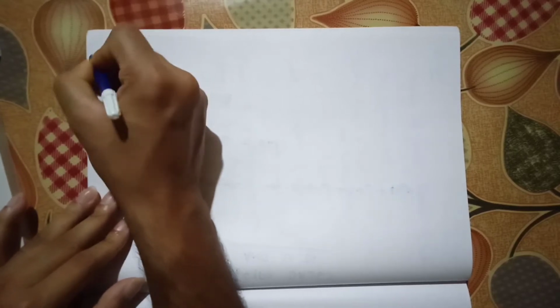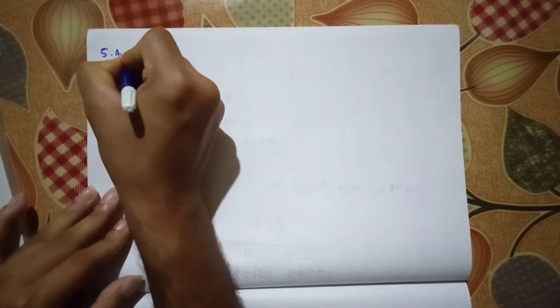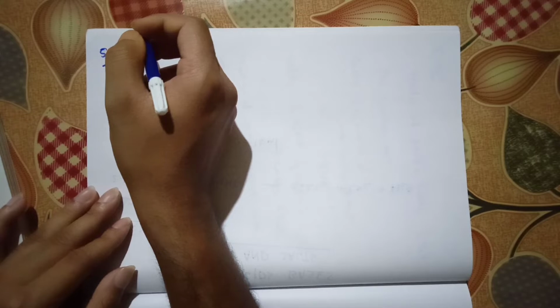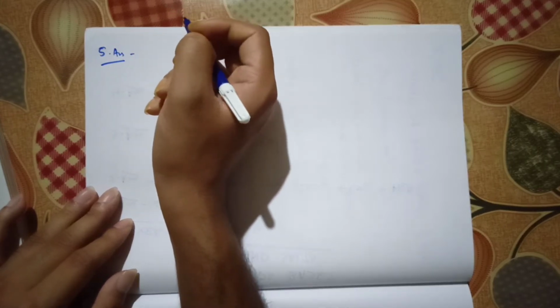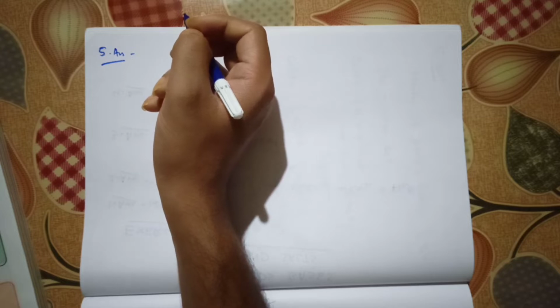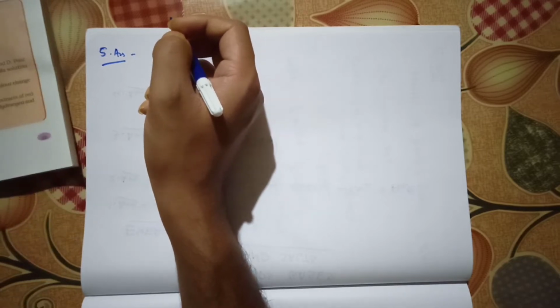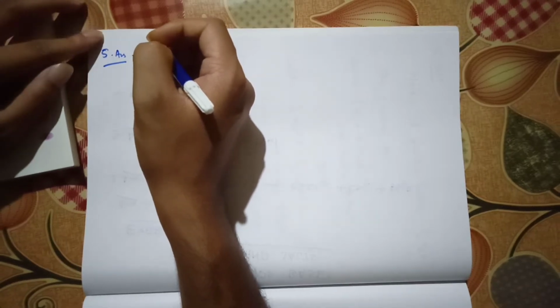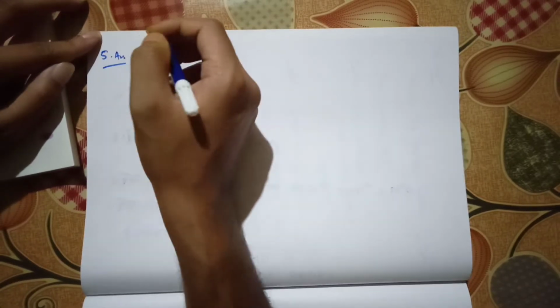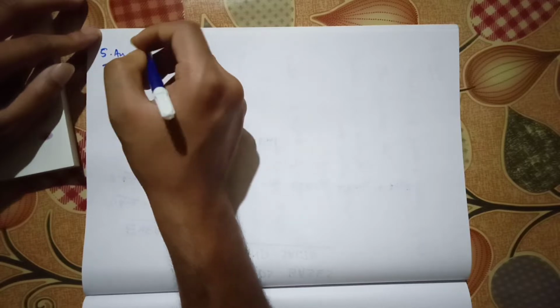Now the fifth question. It is asked that write word equations and then balanced equations for the reactions taking place. So here we are given 4 reactions. These are word equations and we have to change them to balanced equations.